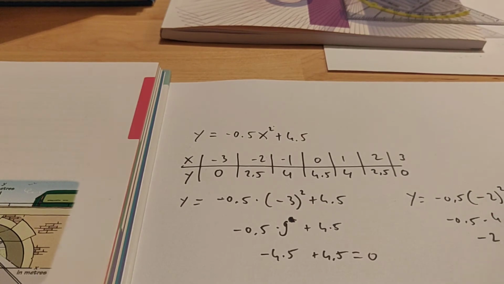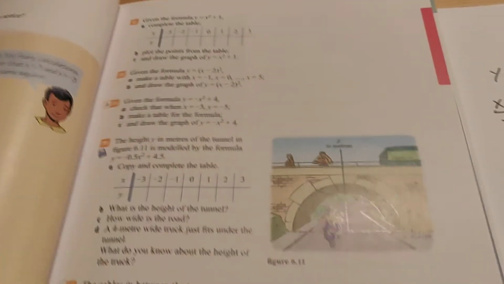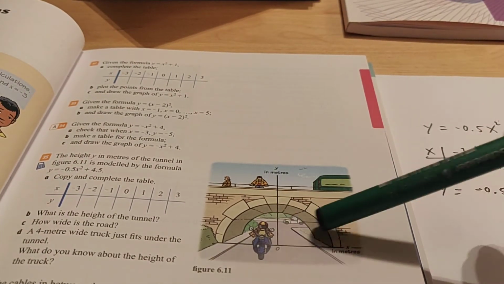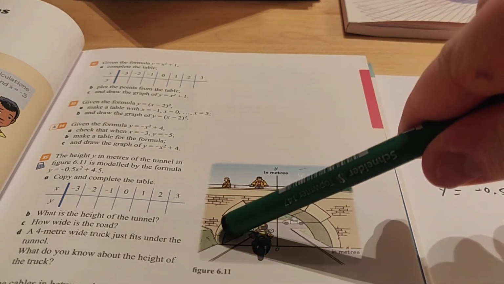That makes sense, right? Because a parabola is symmetrical. Right? You can see here. You already learned about line symmetry. If you fold it over this line, then this half of the tunnel will fit exactly on top of that half.